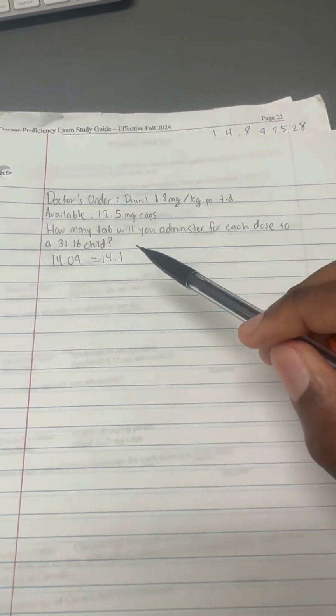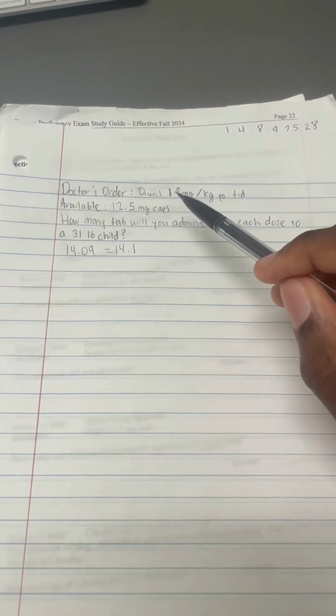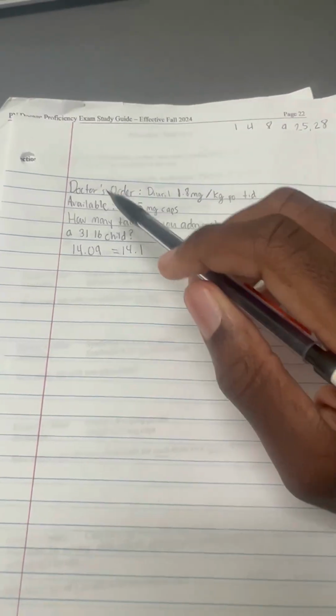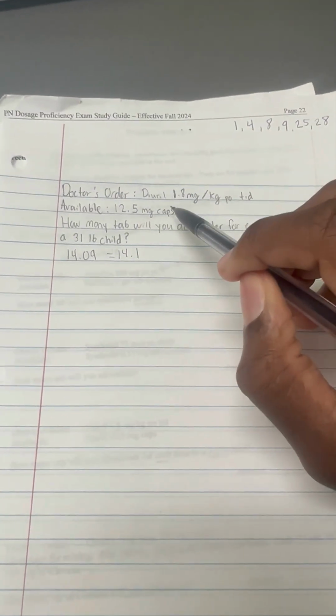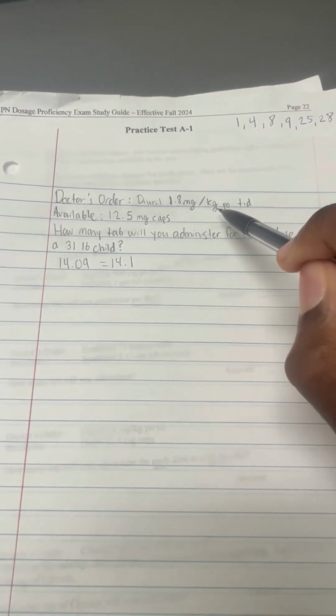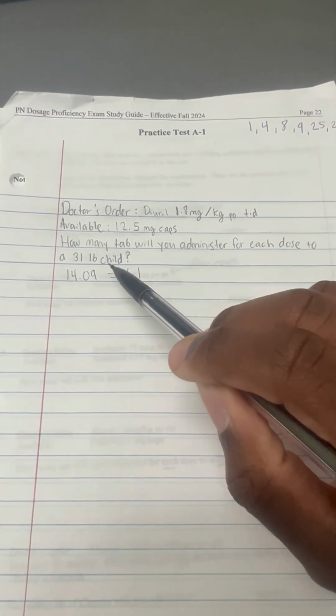Now that we know that 14.1 is going to be our kilograms based on this 31-pound child, we can take that 14.1 kilograms and multiply it times the 1.8 milligrams that the doctor is ordering. You're multiplying because the doctor ordered this medication 1.8 milligrams per kilogram, and we have 14.1 kilograms based on this 31-pound child.